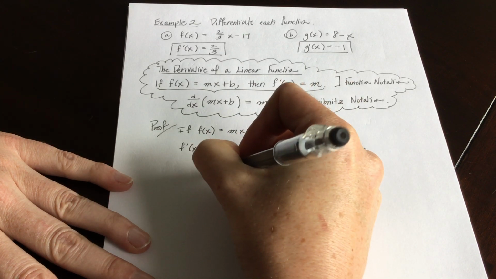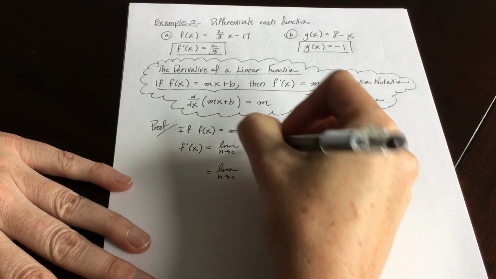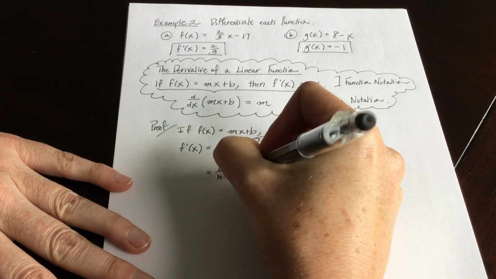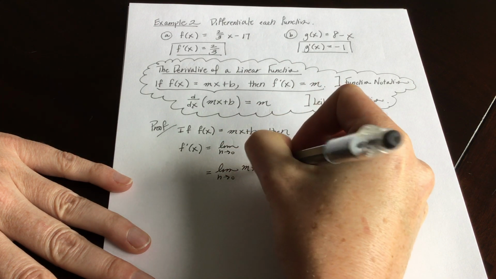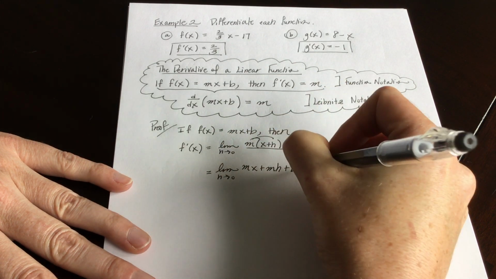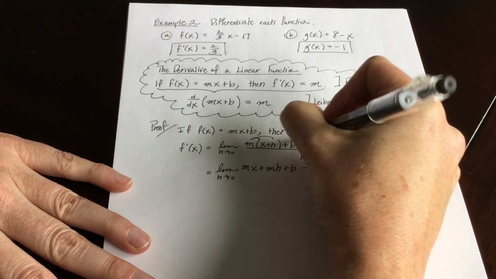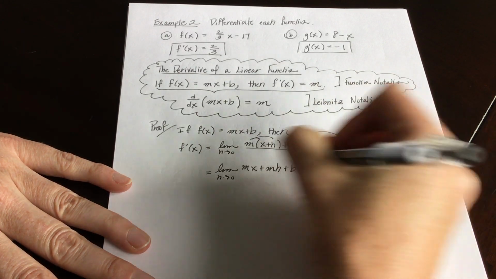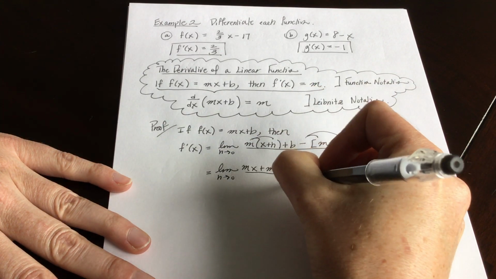All right, limit as h goes to 0, distribute, we'd have mx plus mh plus b minus mx, so I'm just distributing this right now, minus b, all over h.